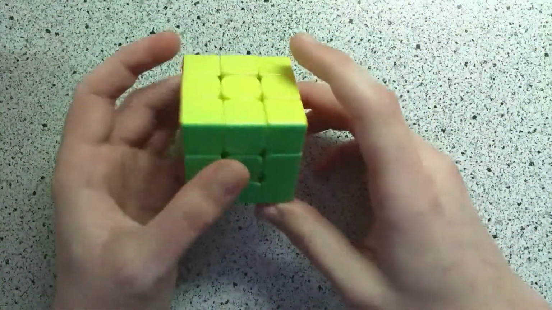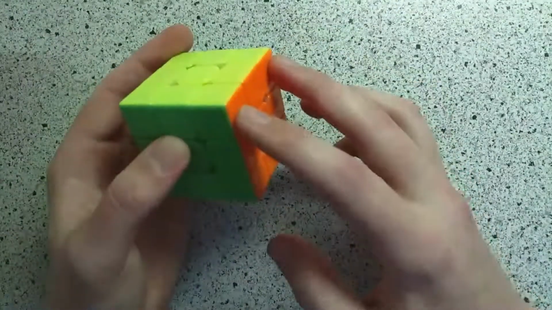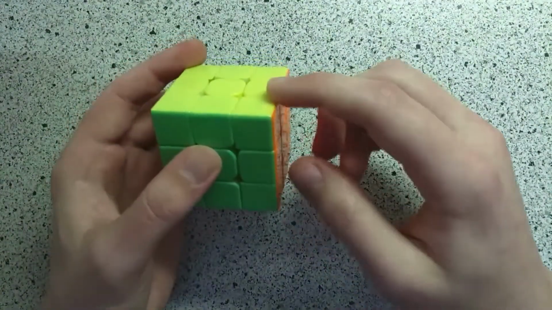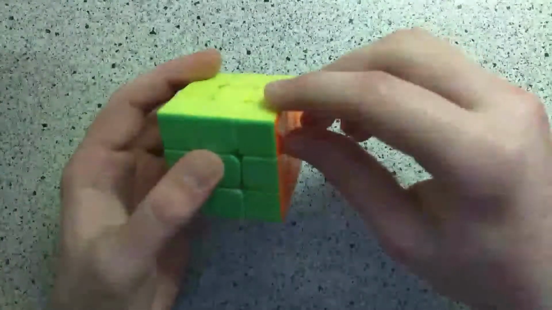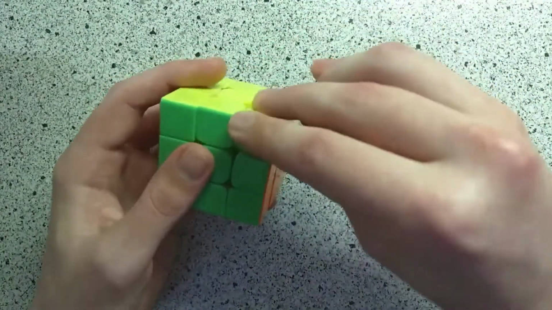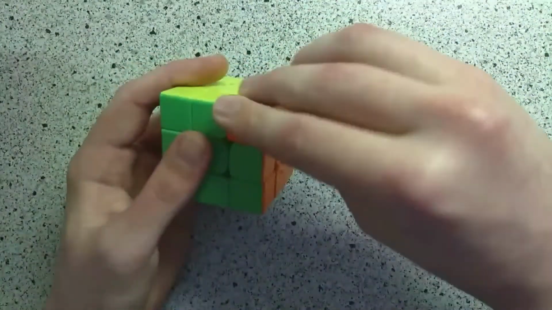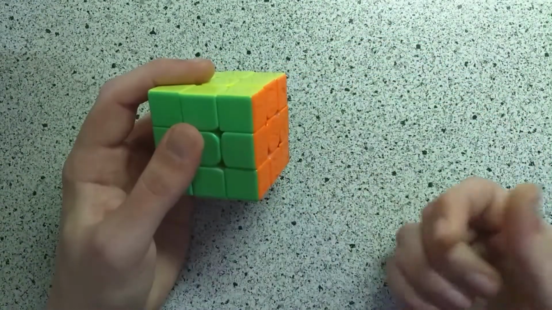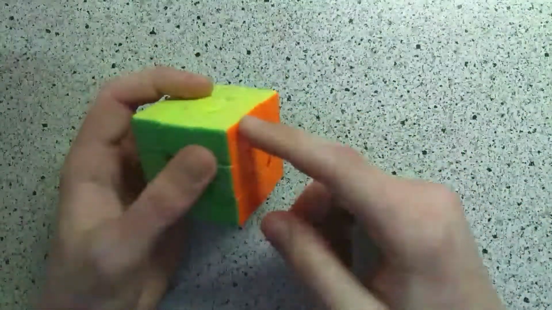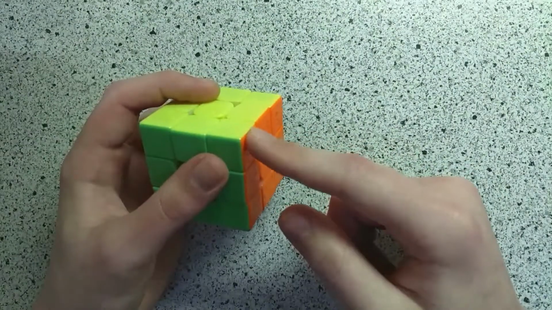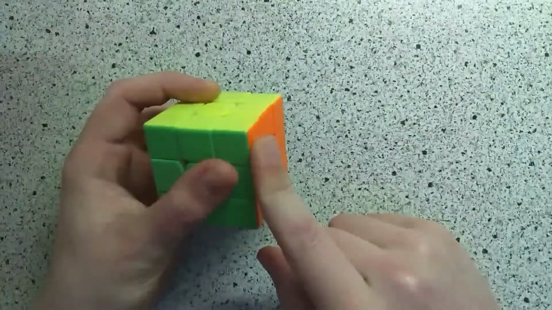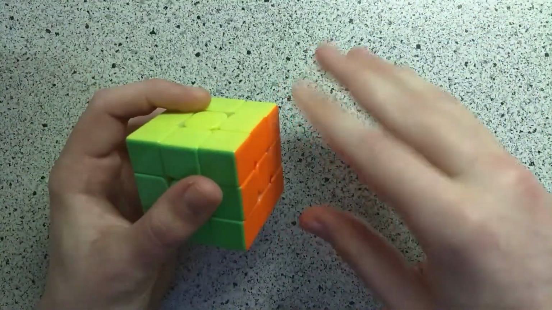Well, one idea would be if we could find a way to twist just one corner, then if we had an algorithm that could twist a corner like that, it would take 3 repetitions to go back to solved. Unfortunately, you can't just twist a single corner on the Rubik's Cube, for reasons that we'll get into later.